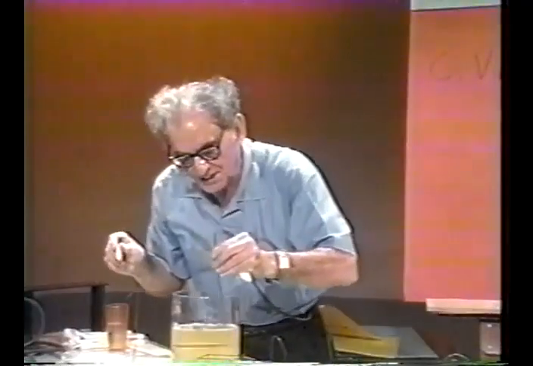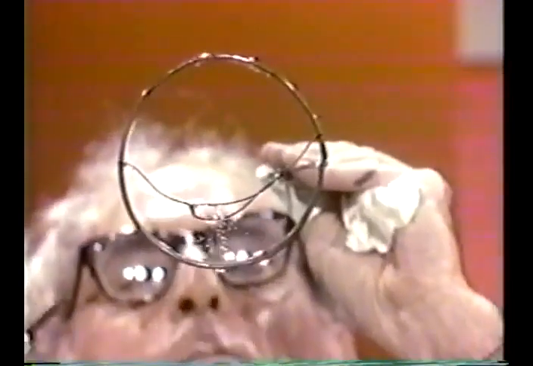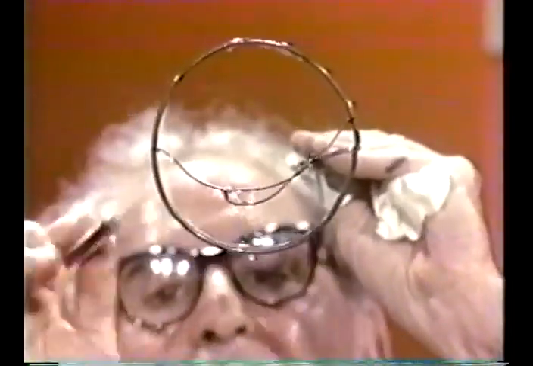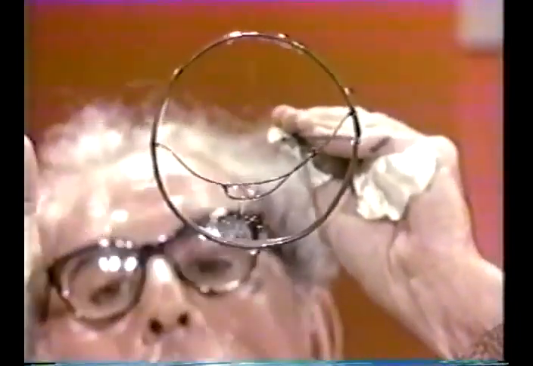I'm going to dip this into soap solution, withdraw it very carefully, and you see the loop inside is quite closed because of the tenacious holding of the soap film. Now I'm going to puncture the soap film in that little ring, in that little loop, and you will see it all go into a circular arc. Watch it. There it is.